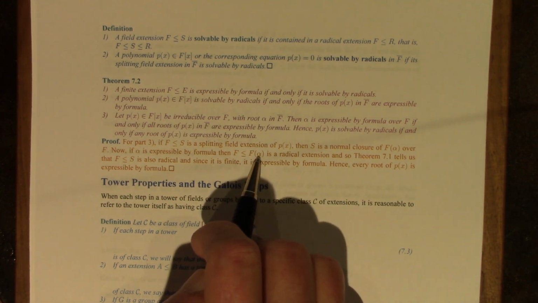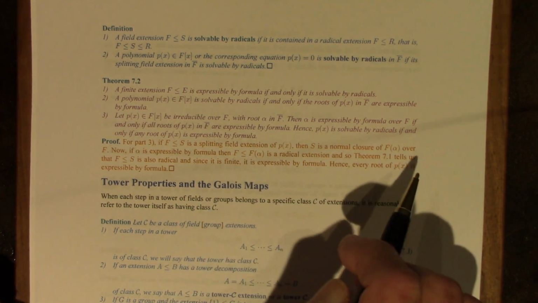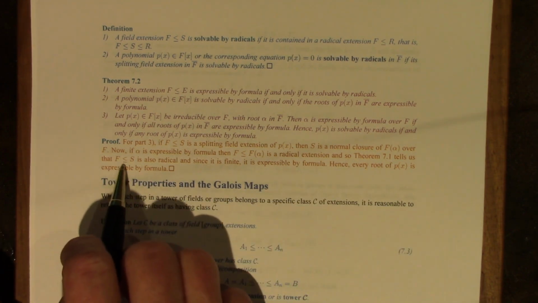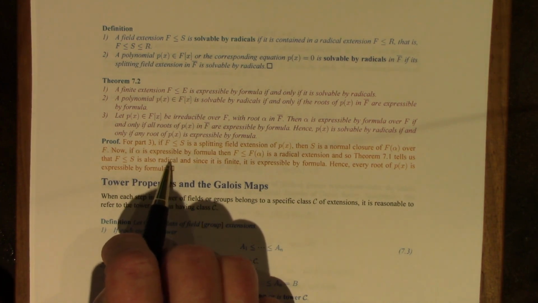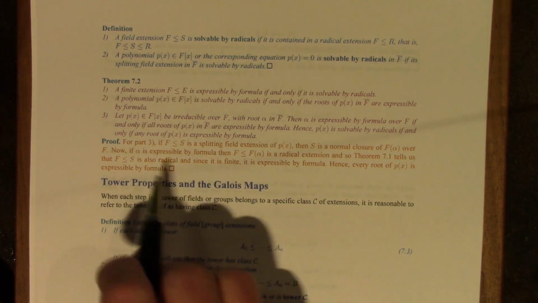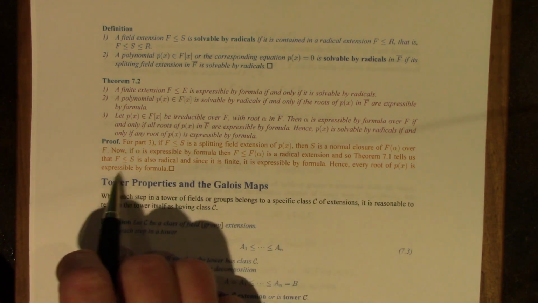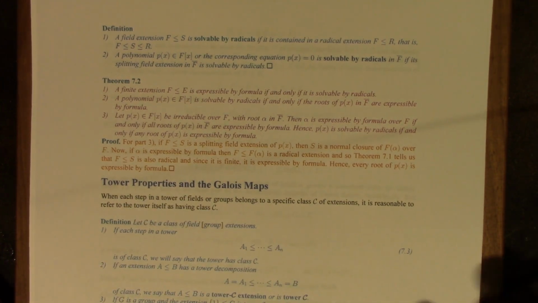We had a theorem to the effect that if the generators are expressible by formula, the whole extension is. So this is a radical extension, and so theorem 7.1 tells us that FS is also radical because it's the normal closure extension. And since it's finite and radical, it's expressible by formula, which means that every root of p of x is expressible by formula. So if one root is, all the roots are.